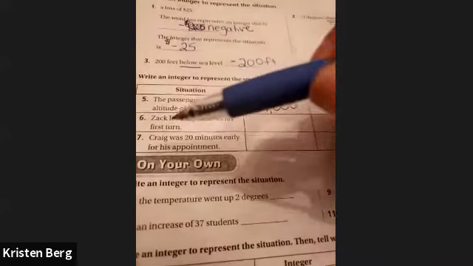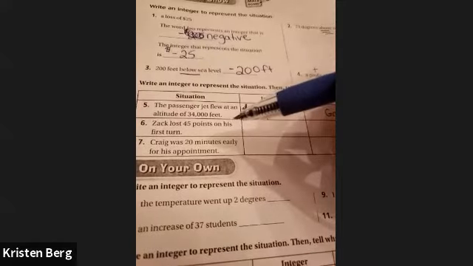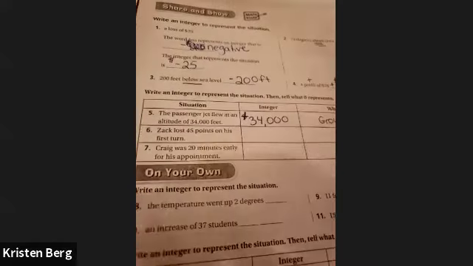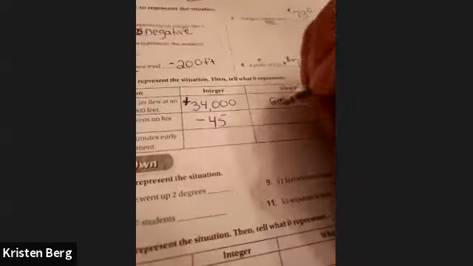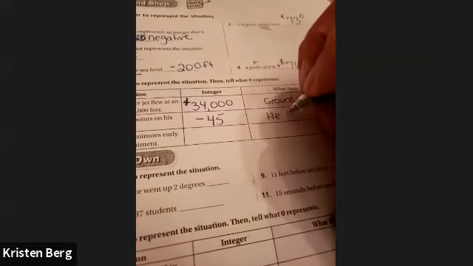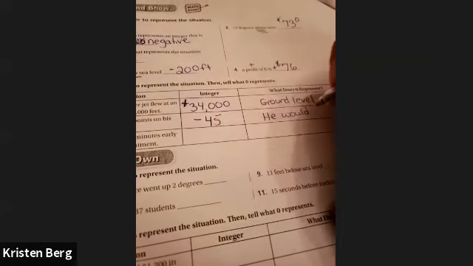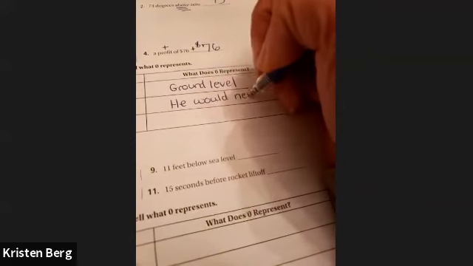This one says Zach lost 45 points on his first turn. So if he lost it, that would actually be a negative 45. So what would zero represent? He would neither gain nor lose points.